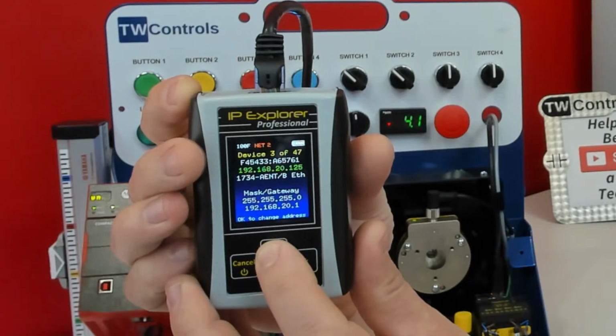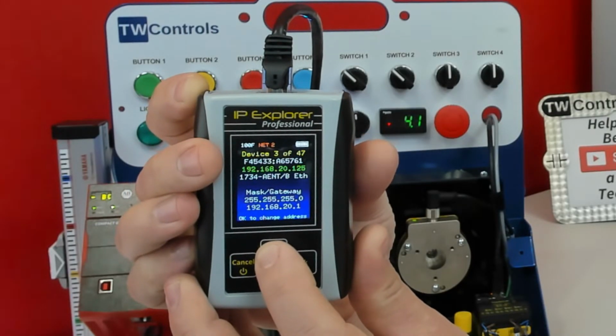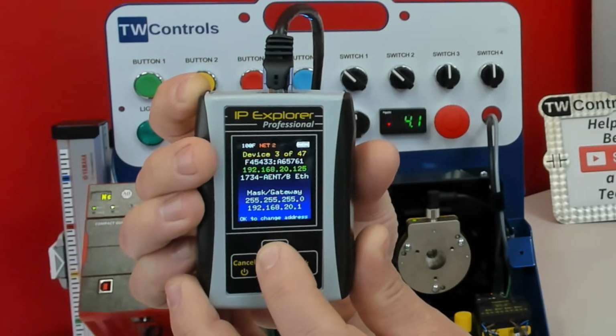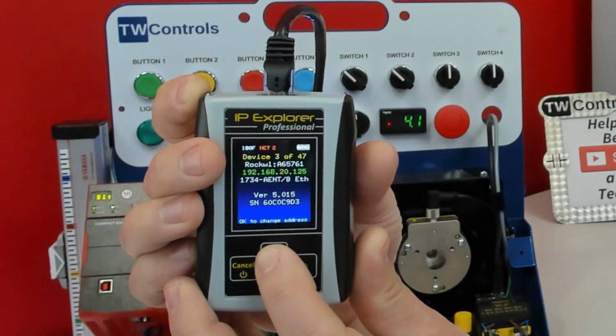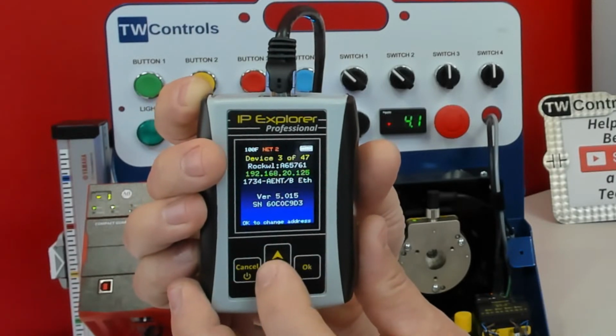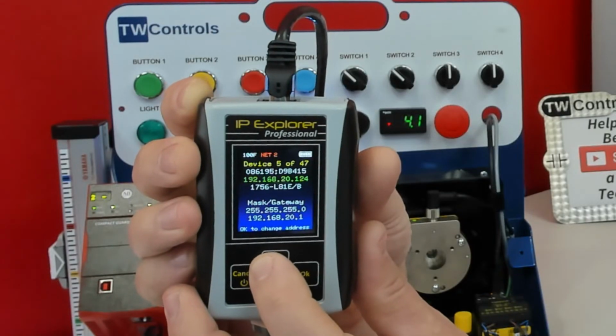Or Rockwell. I don't know if I'll ever get used to calling them Rockwell. But if you notice on the MAC address, the beginning of your MAC actually tells you what it is. The reason it's alternating between the beginning of the MAC and Rockwell is that is the code for Rockwell. There's a 1734, and yeah, it's a Rockwell device. There's another 1734. There's a 1756.